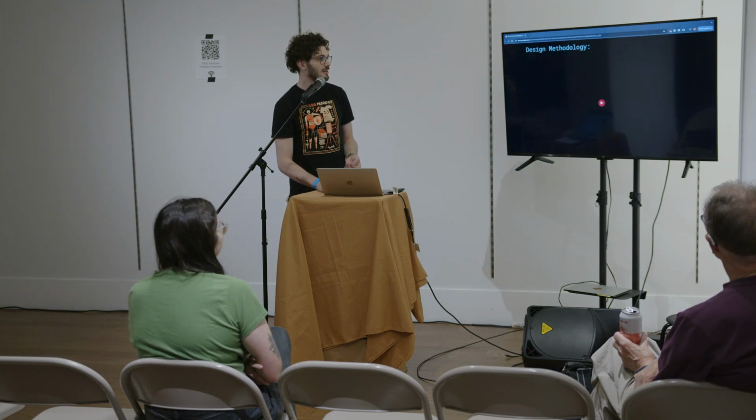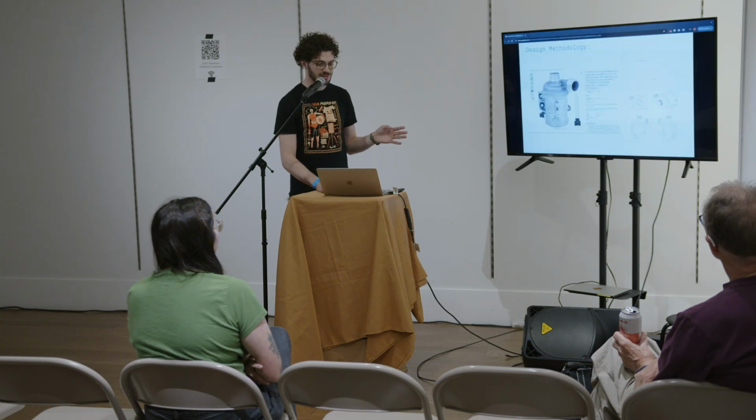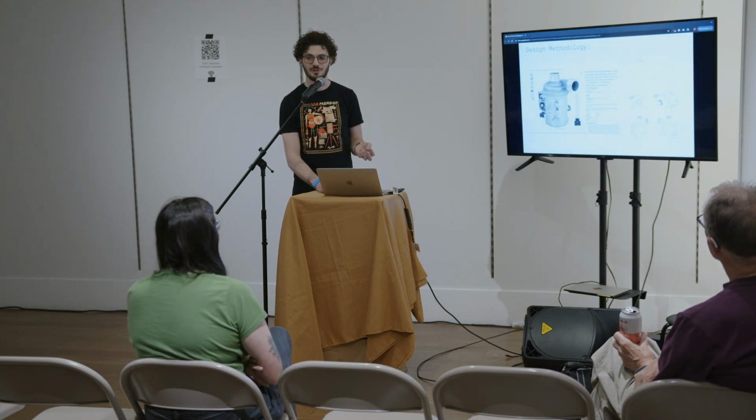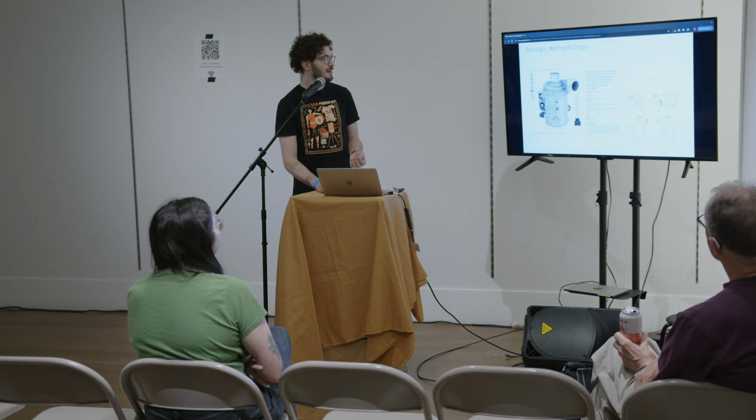But we had a lot of back and forth about what CAD software to use, which I don't want to go into, but I think that's a really big need in the open hardware community, is open source CAD tools that are parametric and are good.